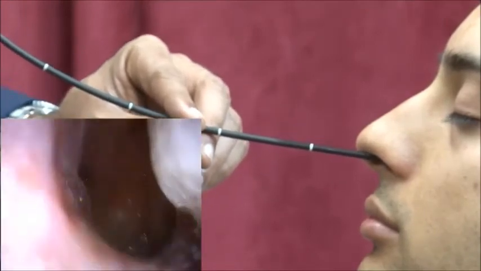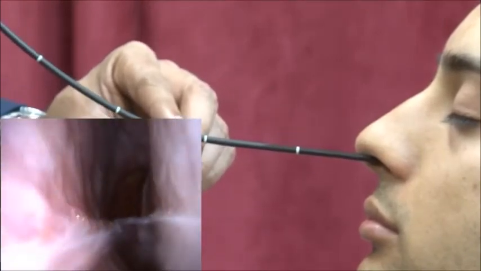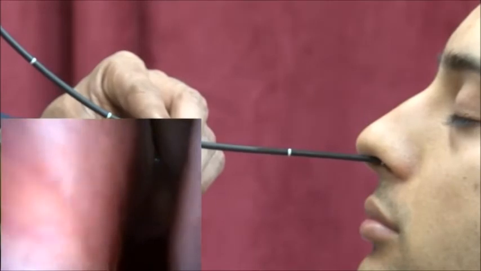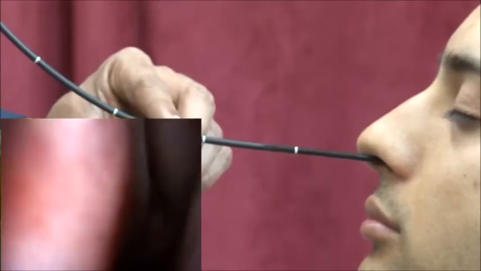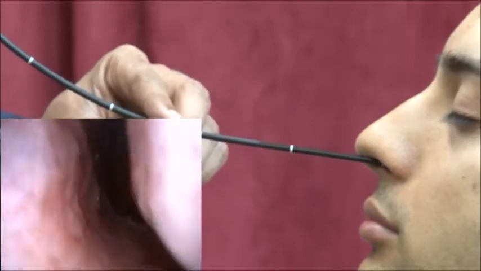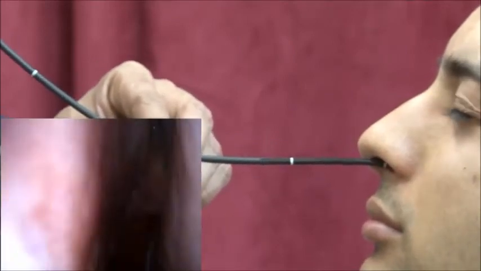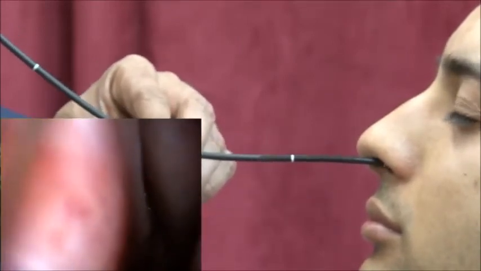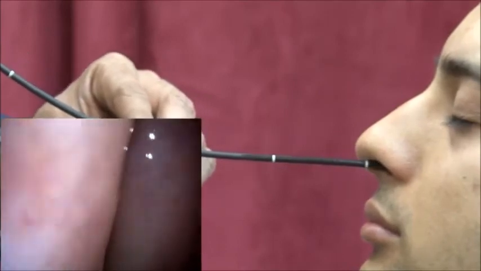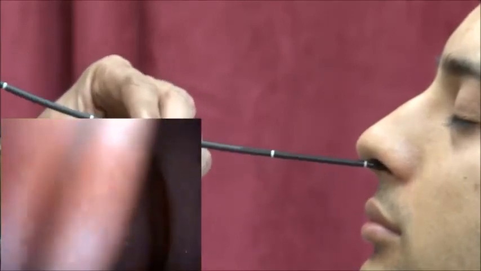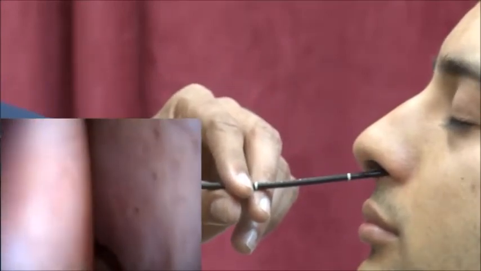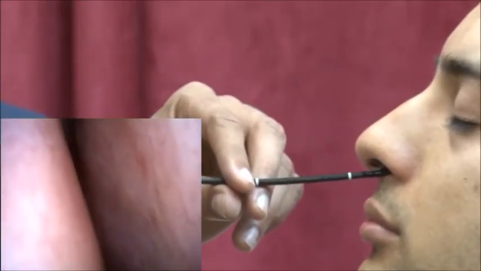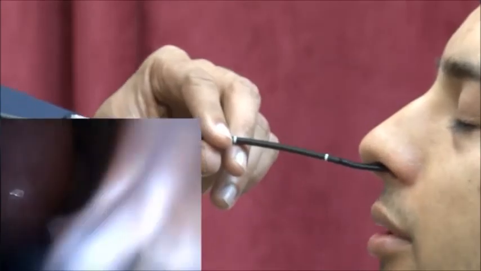On the way back out, remember to have a look in the middle turbinate area. So the septum is again on the right. That's the inferior turbinate, and if you go across over here slightly up, that's the middle turbinate. And then if you keep looking right at the top, that's the roof of the nasal cavity, just there. And this is a completely normal nasoendoscopy.